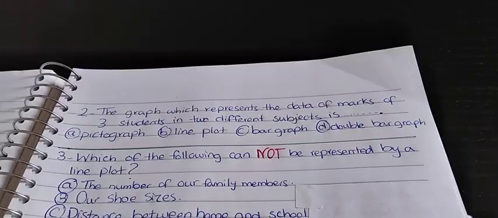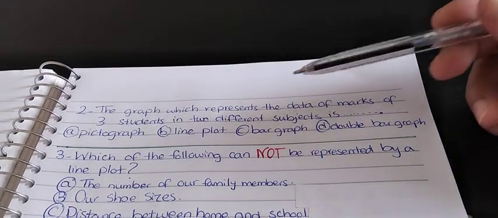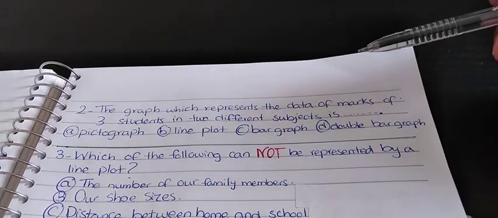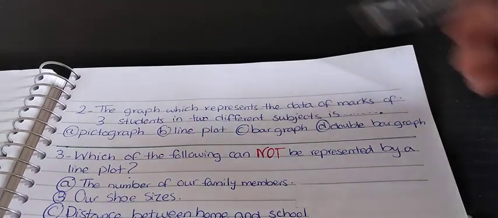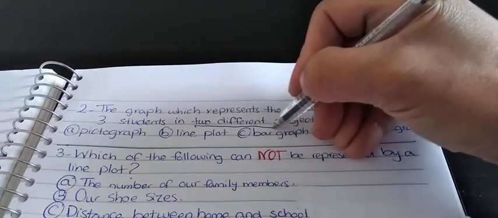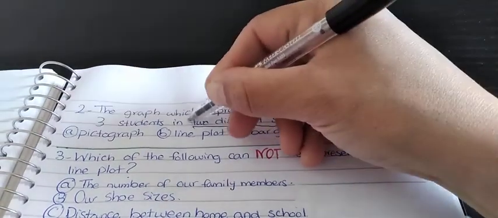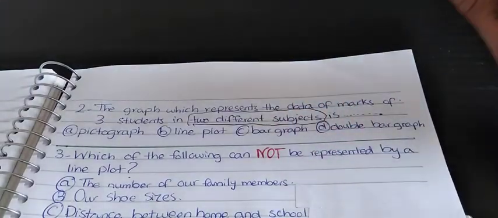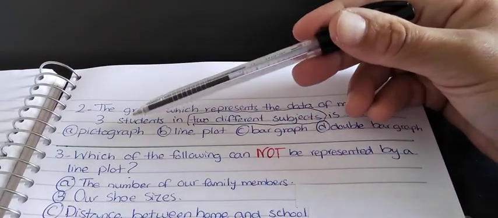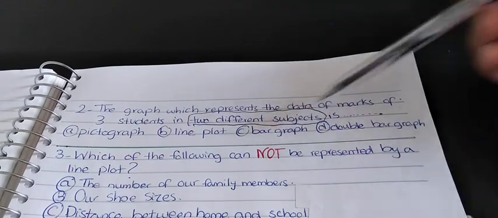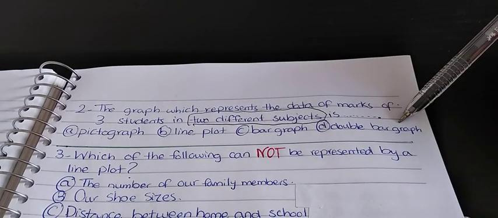The graph which represents the data of marks of 3 students in 2 different subjects. So 2 different subjects. So we are comparing 2 different subjects. Either is it a pictograph, line plot, bar graph, or double bar graph? Yes, a double bar graph.